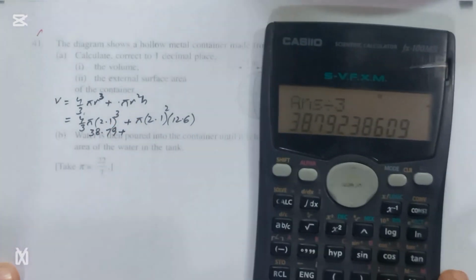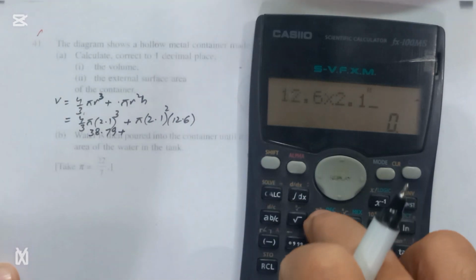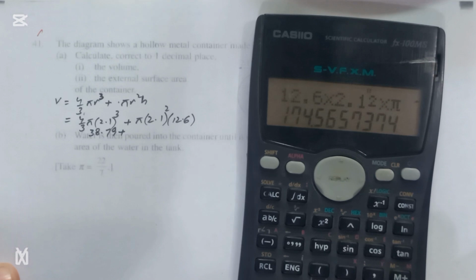Plus, now solve this value, 12.6 multiplied by 2.1 square multiplied by pi. Answer is 174.57.